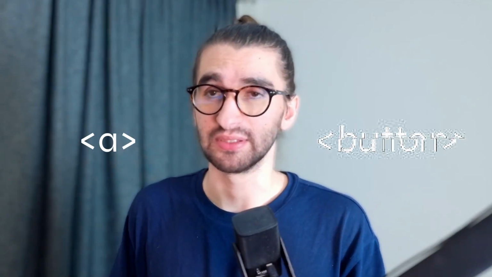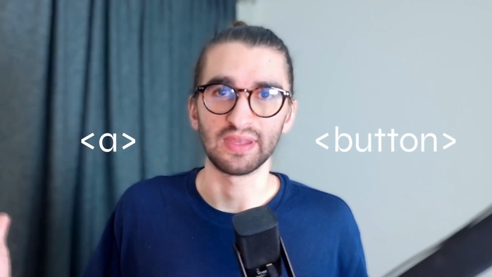There's a mistake that I see a lot of beginner web developers, and especially Webflow developers, make, where they don't know the difference between a regular link or a button or what they even do and why we use the different types of links. I just want to go through the different types of links and buttons that you can have in Webflow and where to use each one of them.